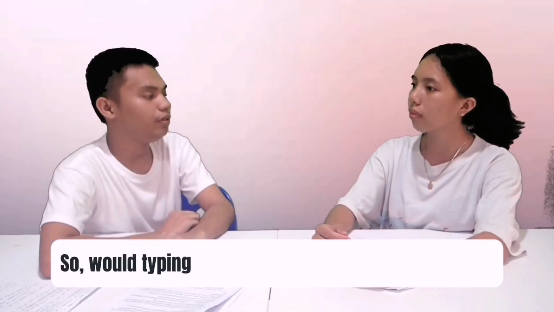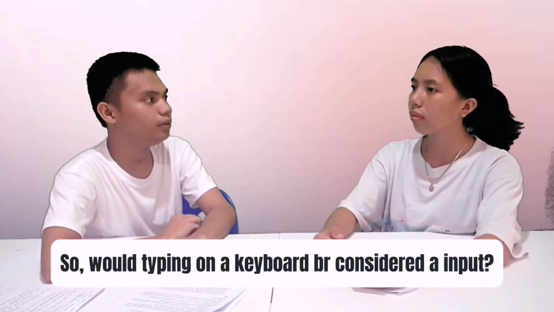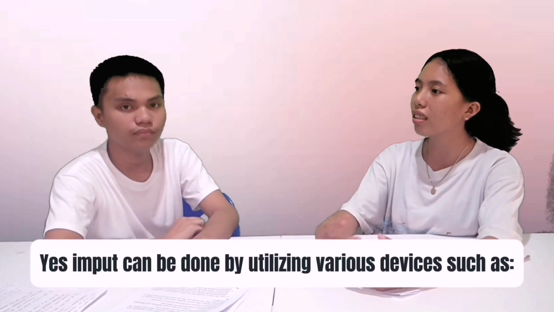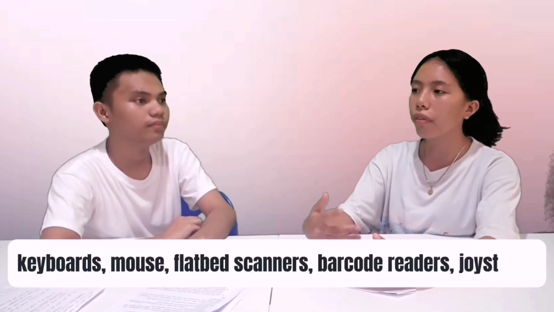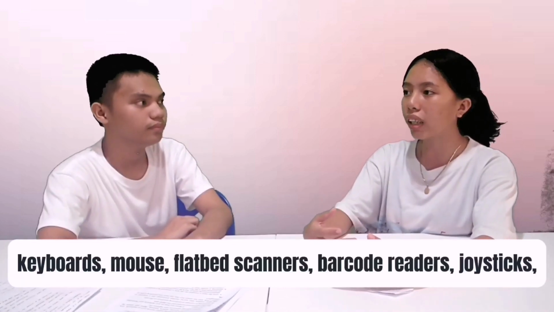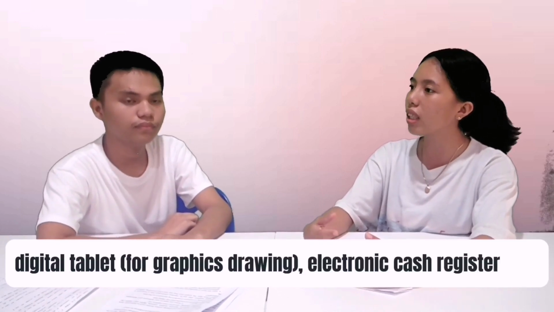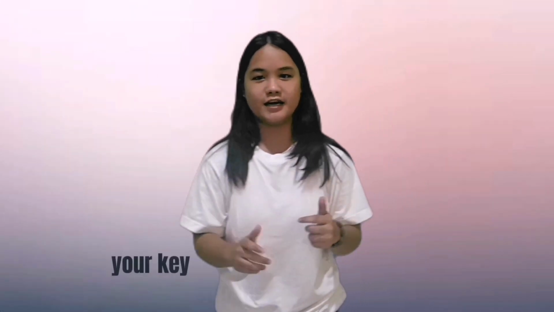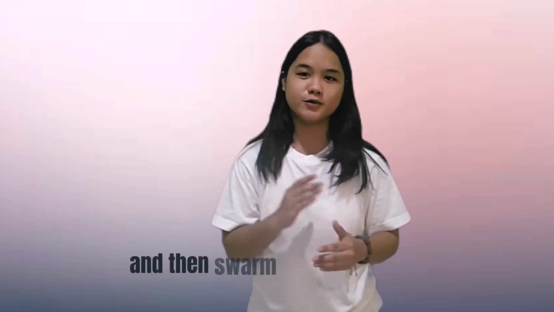So, can typing on a keyboard be considered an input? Yes, input can be done by utilizing various devices such as keyboards, mouse, flatbed scanners, barcode readers, joysticks, digital data tablets, and electronic cash registers. That's right. When you type on your keyboard, your keystrokes are being captured and transformed into digital data.